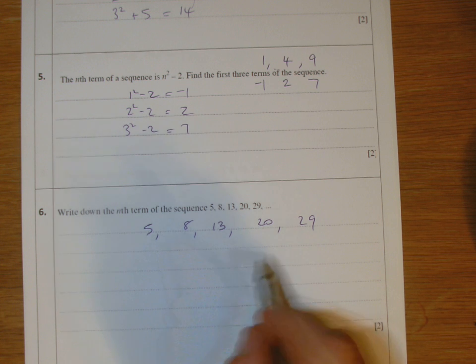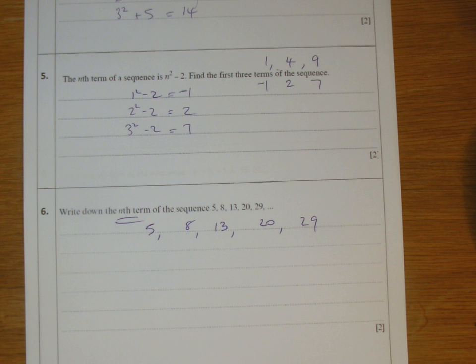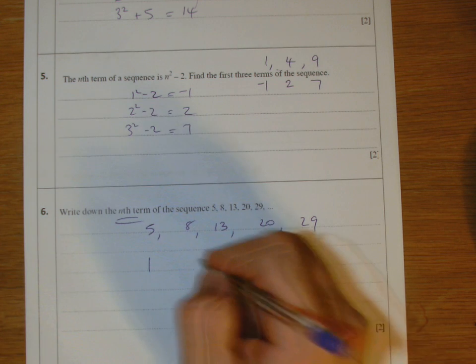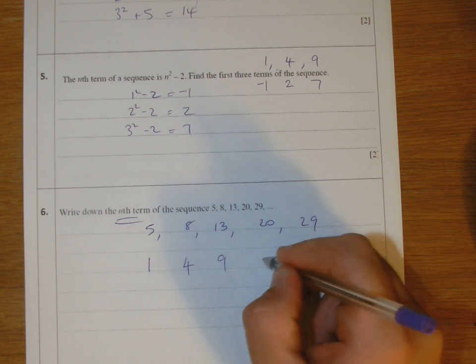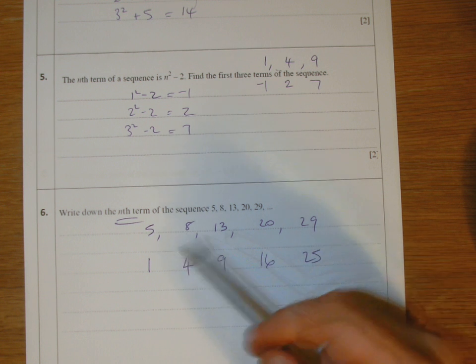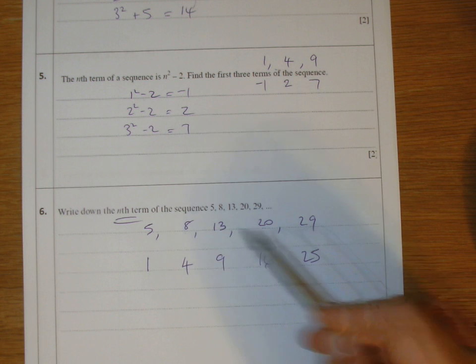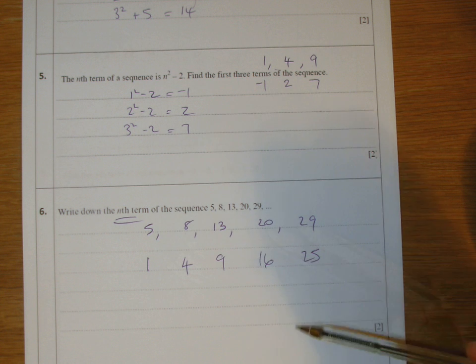So when the gaps are different and they want the nth term, we simply need to think about square numbers. I'm going to write them down. 1 squared is 1. 2 squared is 4. 3 squared is 9. 4 squared is 16. 5 squared is 25. Let's compare the square numbers with the sequence they've given us here. Okay, hopefully you see a pattern. Look at the way I've lined them up.